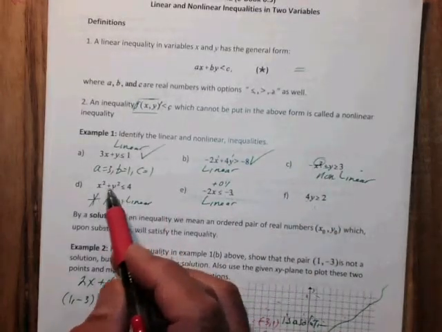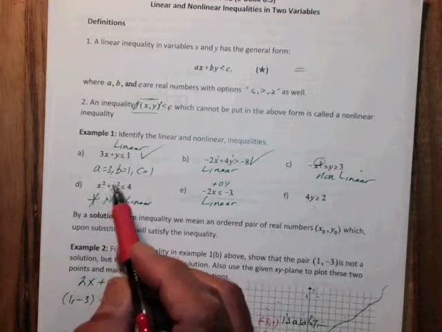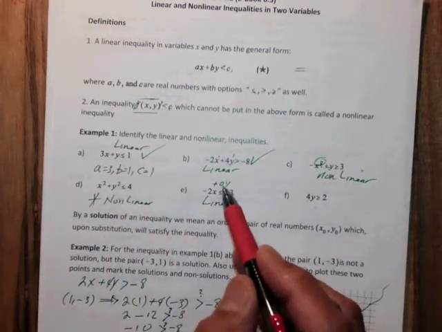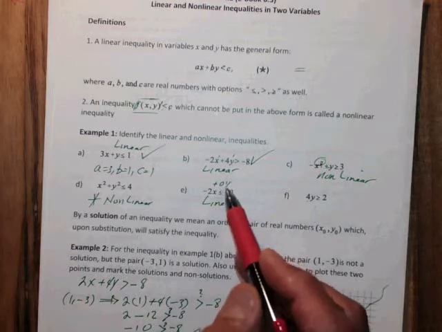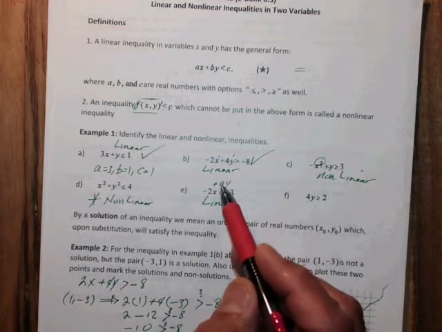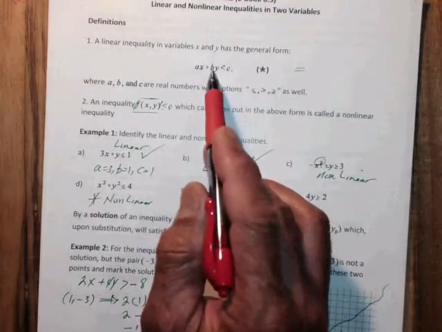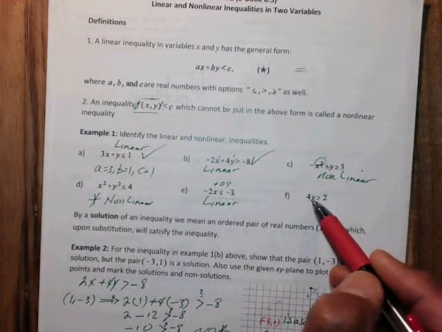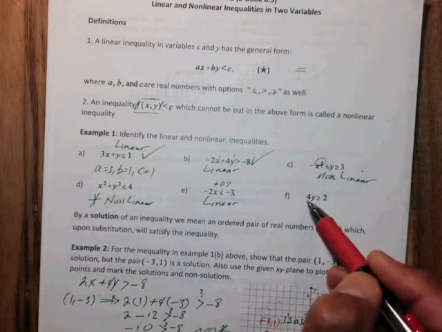This is circular actually, so this is non-linear. This is linear, a special case where the coefficient of y is 0 here, and this is the situation where the coefficient of x is 0.